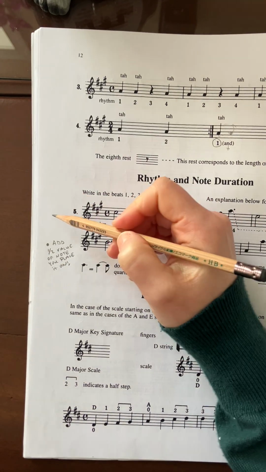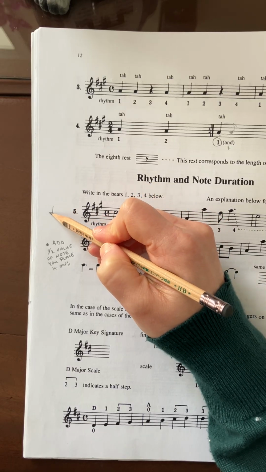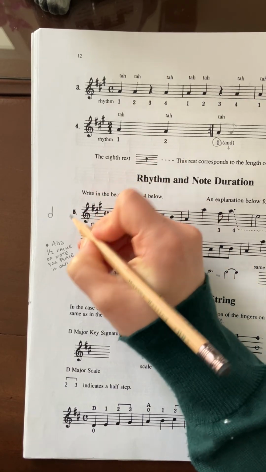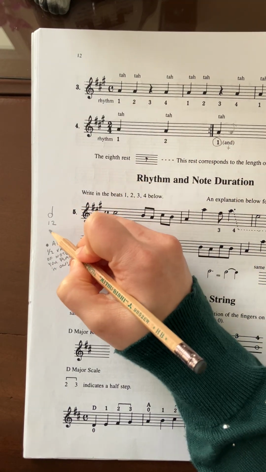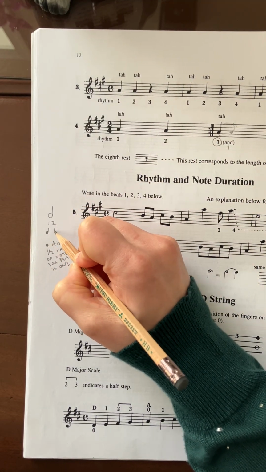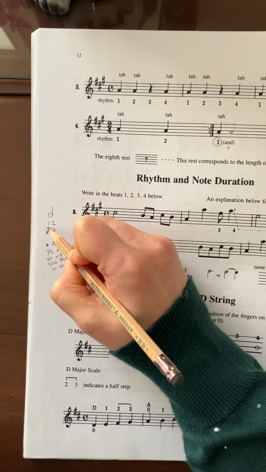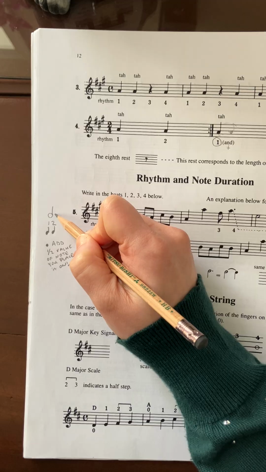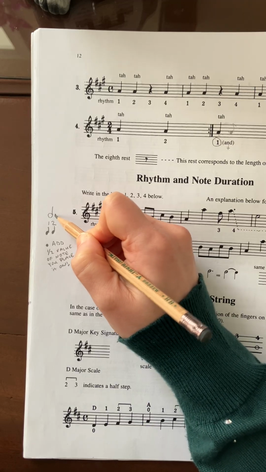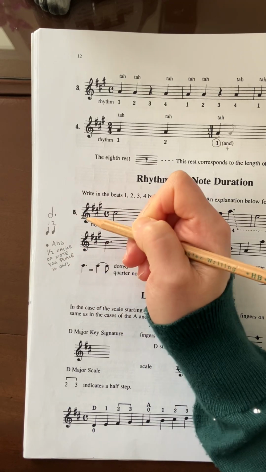Okay, for example, let's take the half note. Normally a half note is worth 2 beats or 2 quarter notes, right? So here's a half note. I can break it down into 2 quarter notes. If I put a dot on it, that dot will add half the value of the note you place it on.